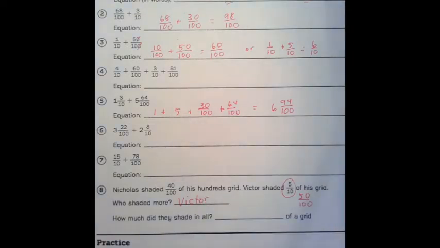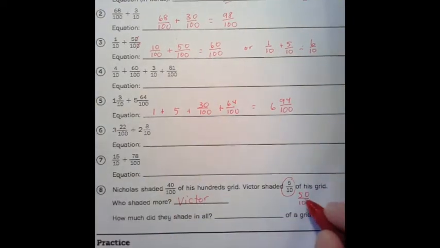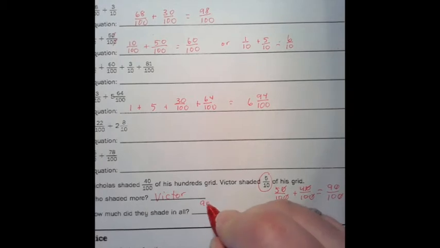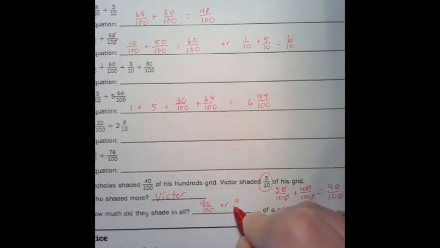And how much should they shade in all? Well, again, you go 50 hundredths plus, I'll take Nicholas's hundredths over here, 40 hundredths. When you add those together, you get 90 hundredths. You could have also changed those into tenths, and then if you cancel out the 0 on the top and the bottom, which you're able to do, you would have 5/10 plus 4/10, and that would equal 9/10. So it could be 90 hundredths or 9/10.